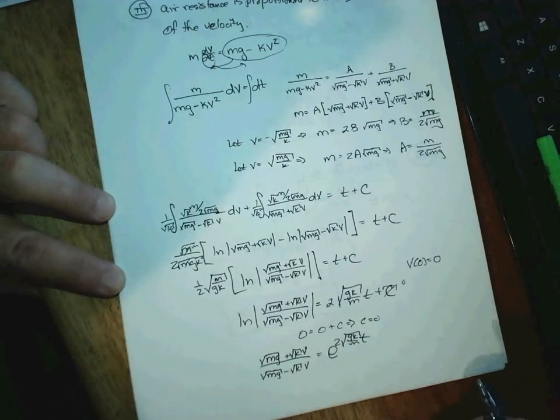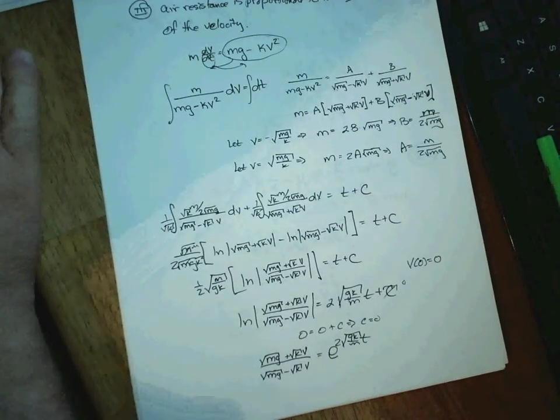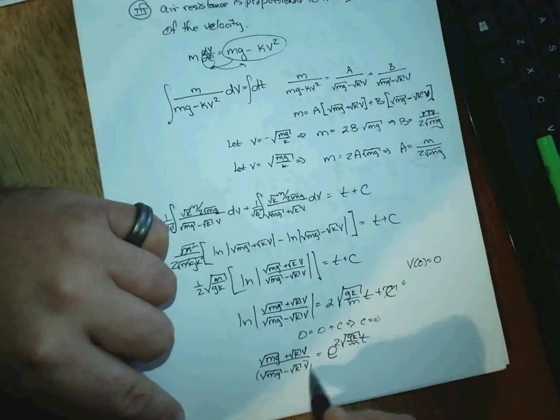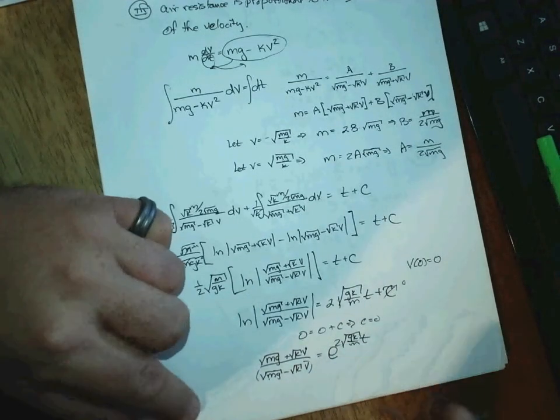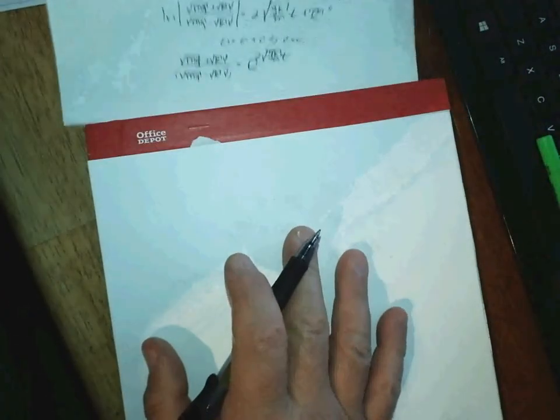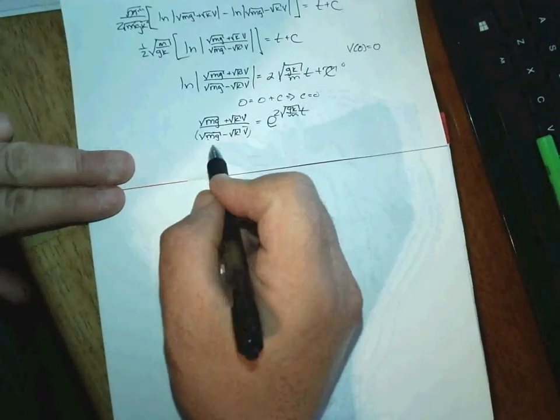e to the 2 root gk over m times t. Now think about how you're going to go about solving this for v. Right? You're going to multiply both sides by this denominator. Let's get you onto a new page here. We got plenty of scratch paper. Might as well use it.